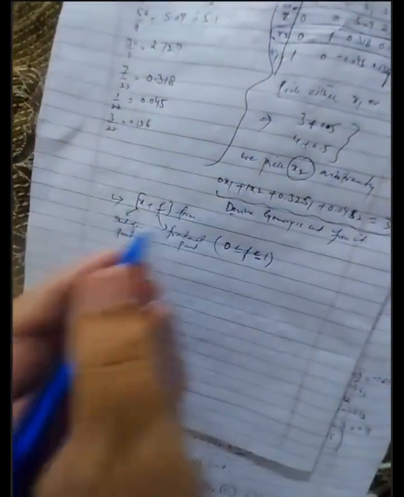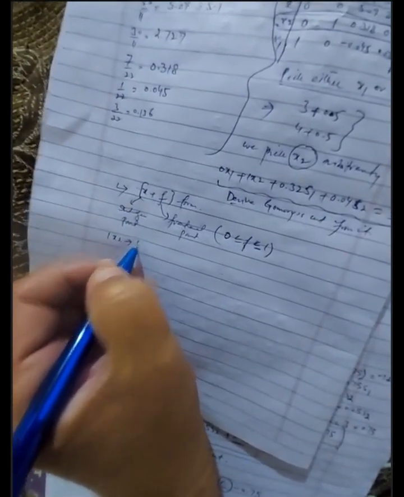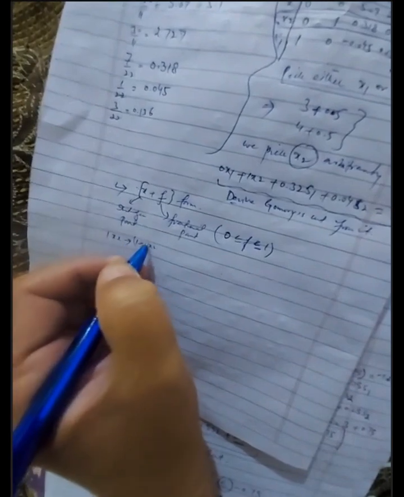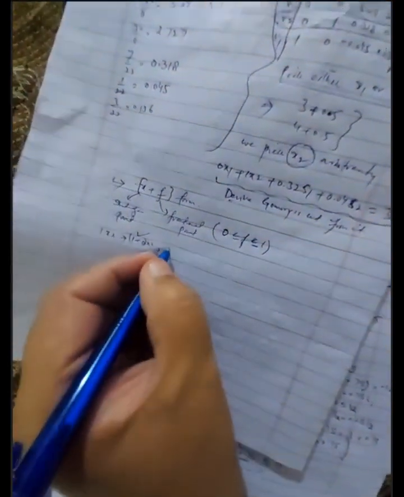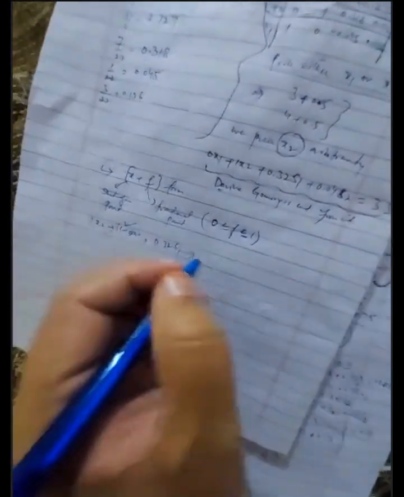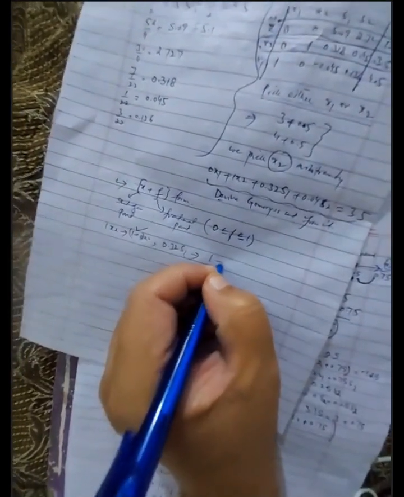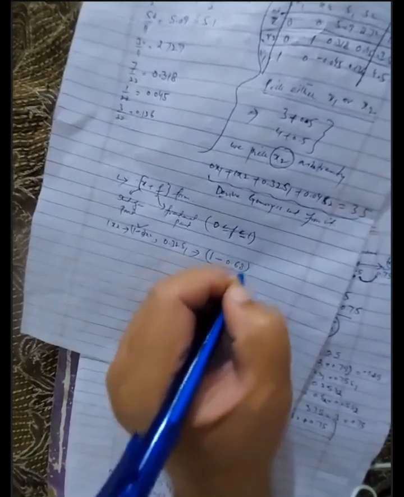Now 1x2 can be written as 1 plus 0x2, so you don't need to write the fractional part of it. For 0.32 s1, it can be written as 1 minus 0.68 into s1.